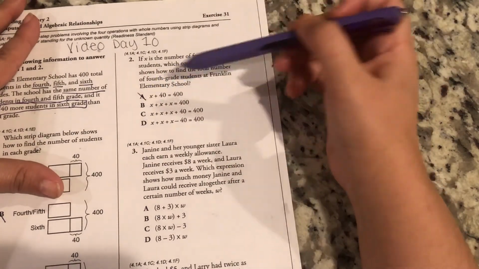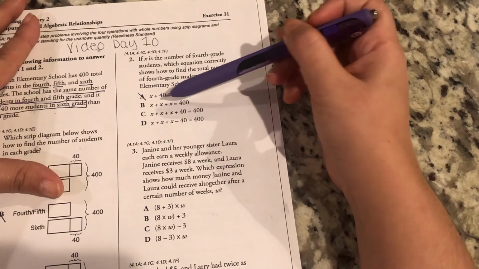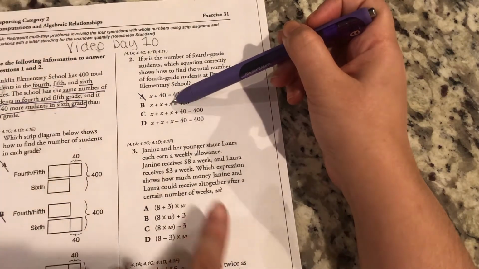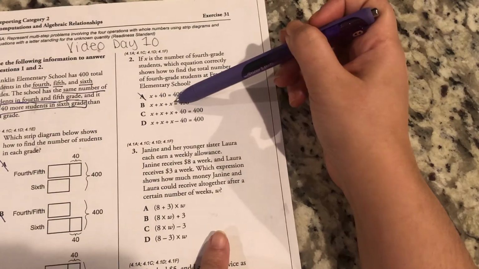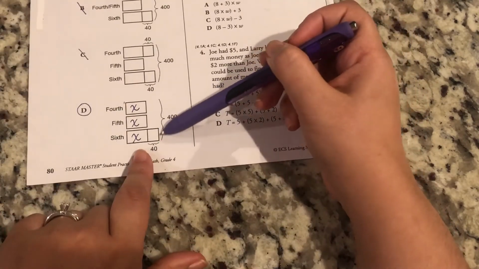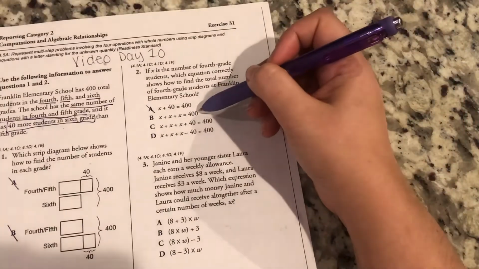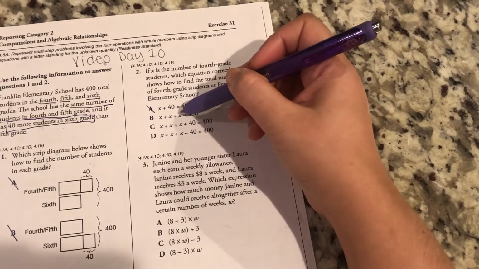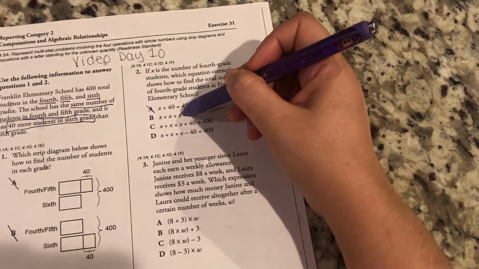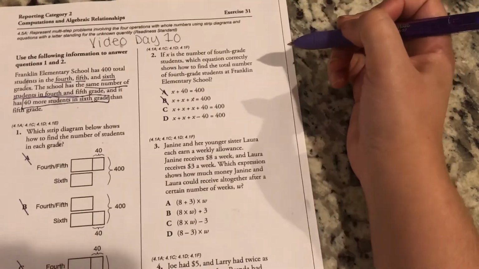Then we have letter B. This looks a little bit more promising. I have x plus x plus x. Now, if you notice, something is missing here. I'm missing the extra 40 that 6th grade is supposed to have. So be careful with this one. Even though I have all 3 grade levels represented, I'm still missing the extra 40. So we got to get rid of that one.